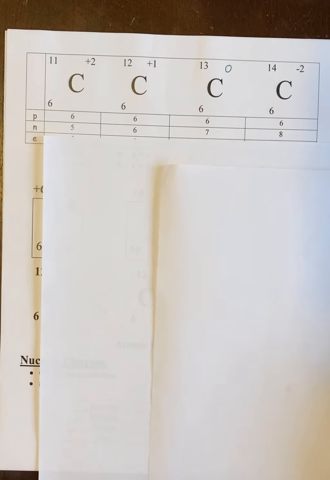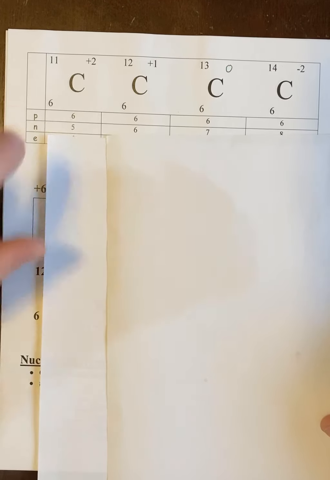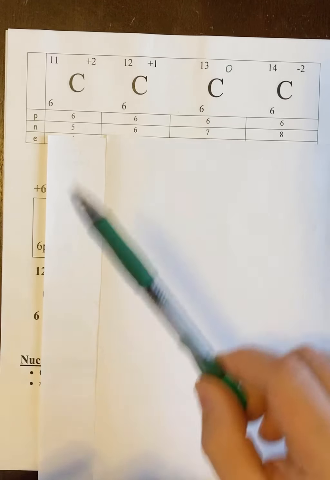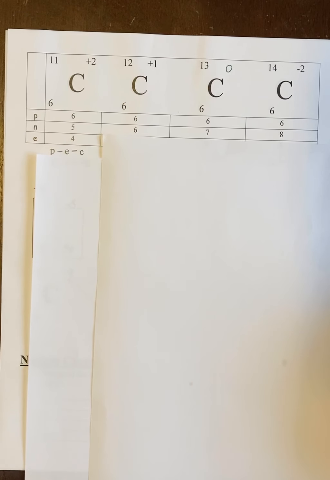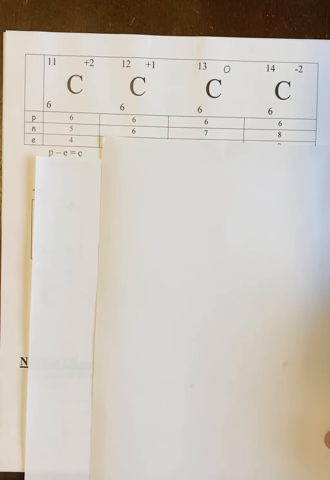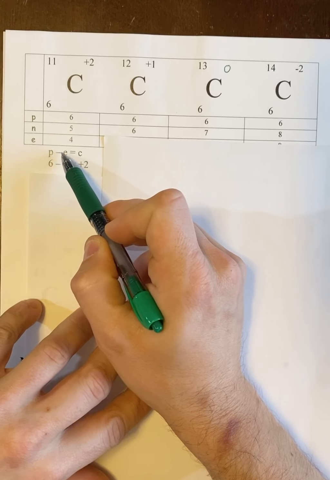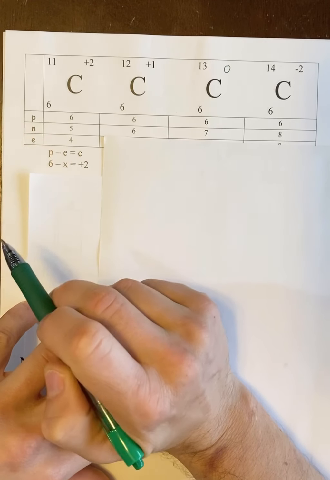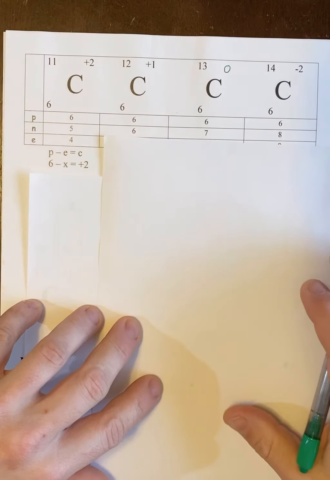So the first one, I'm going to take my P, which is 6. My electrons, so 6 minus my electrons is going to equal my charge, which is plus 2. So I'm essentially doing this formula. There's your answer, but let's look at the work first. I'm saying P minus E equals C, so 6 minus X equals plus 2. X is going to be plus 4, or just 4. It's that simple. That's all you have to do for charge.